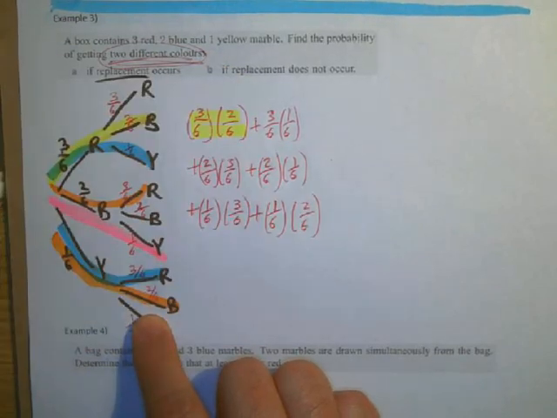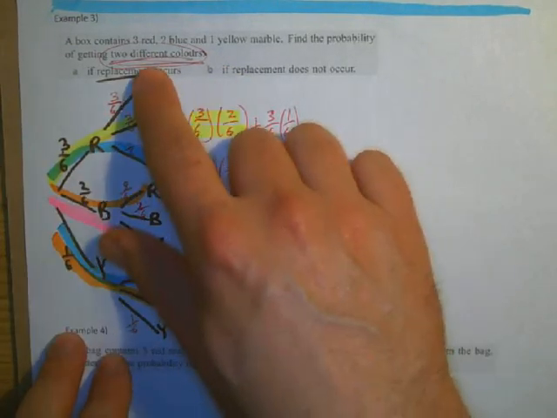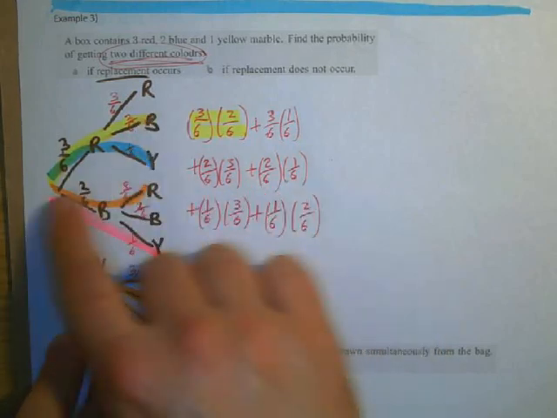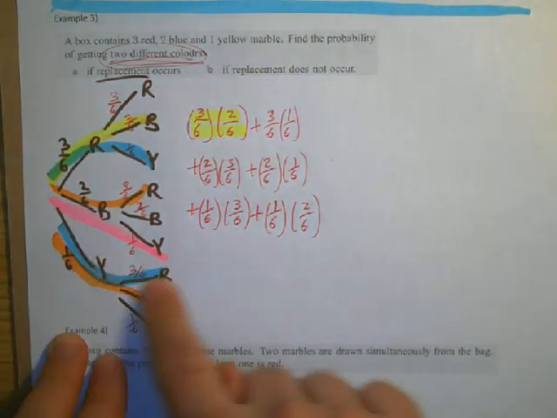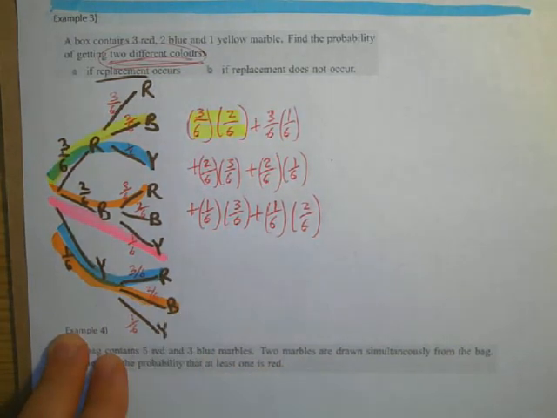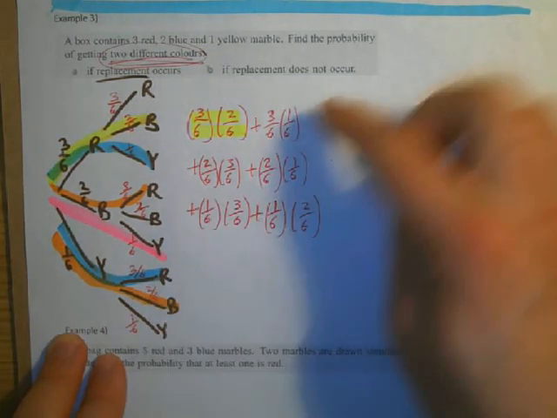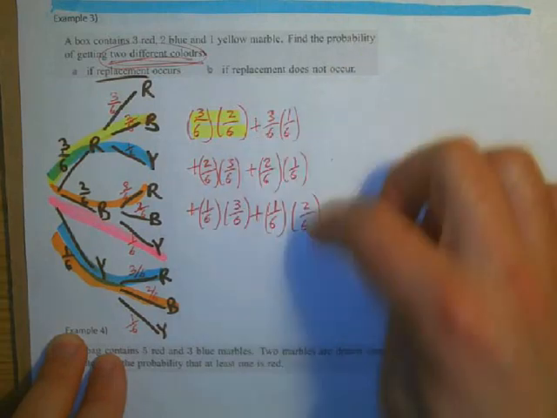Is that all the possible combinations of getting two different colors? Red and blue, red and yellow, blue and red, blue and yellow, yellow and red, yellow and blue. So we have 6 different possible combinations.